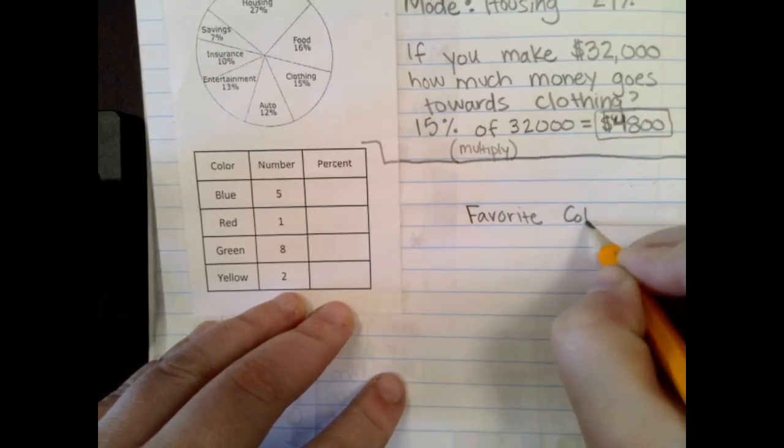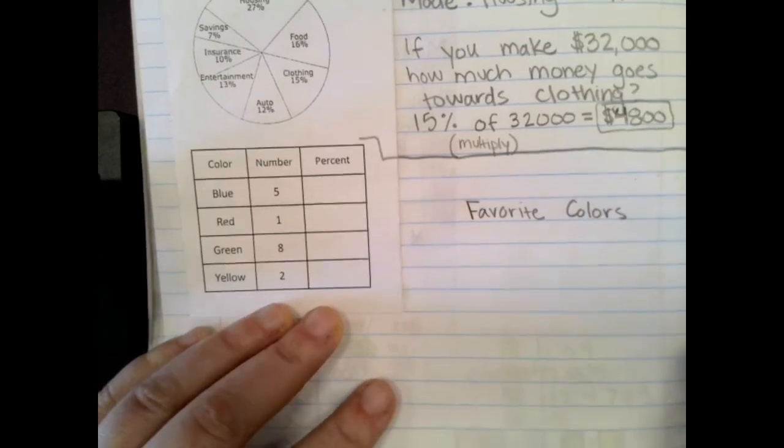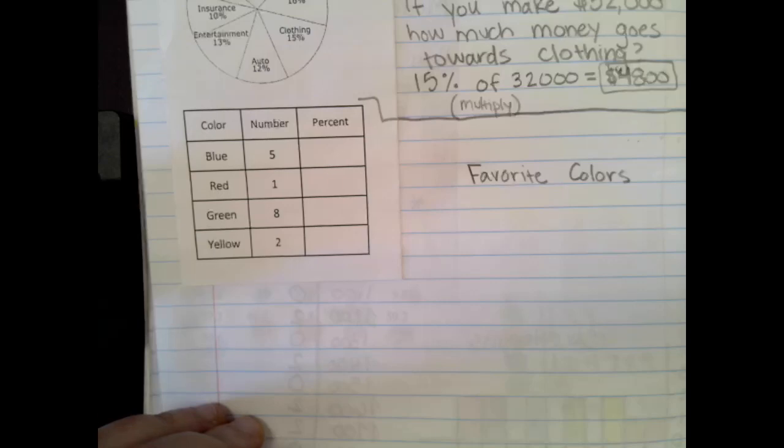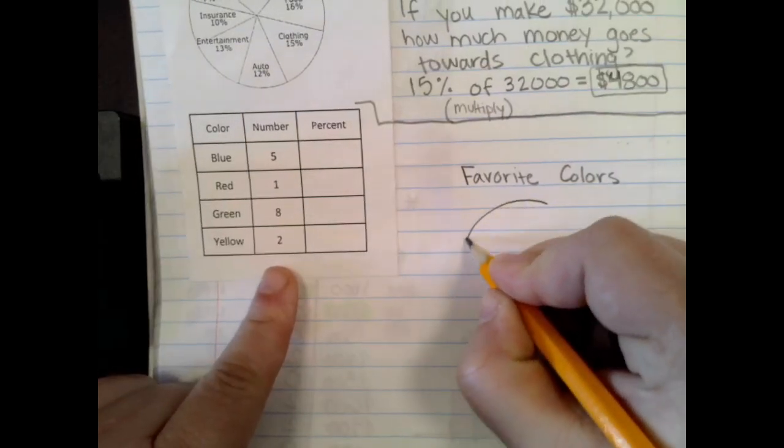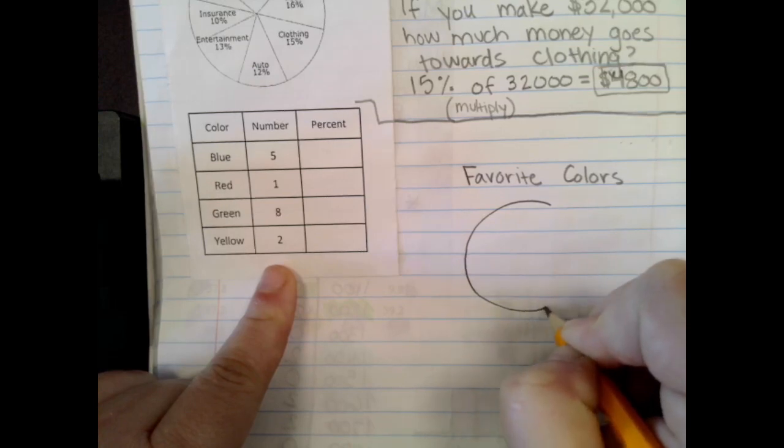All right, so let's do favorite colors, because that seems probably the most likely. All right, and we're going to make a circle graph, so do your best to draw your circle. It's okay if it's not perfect.